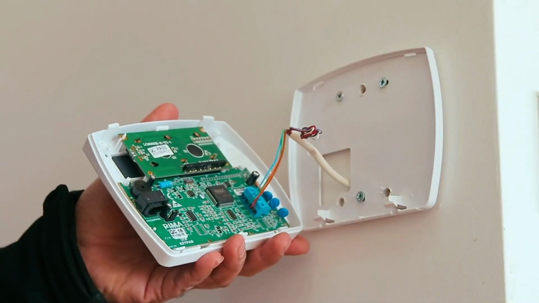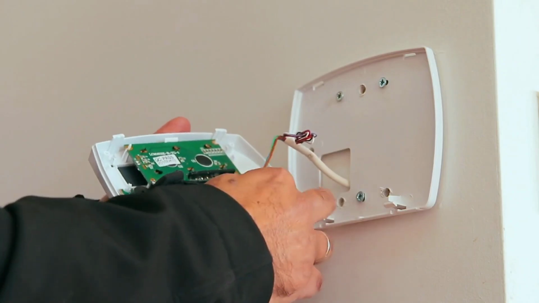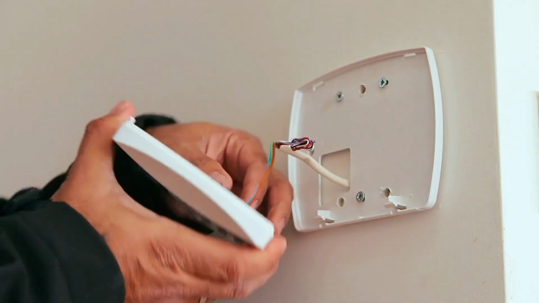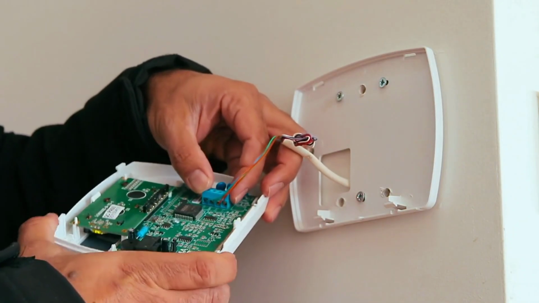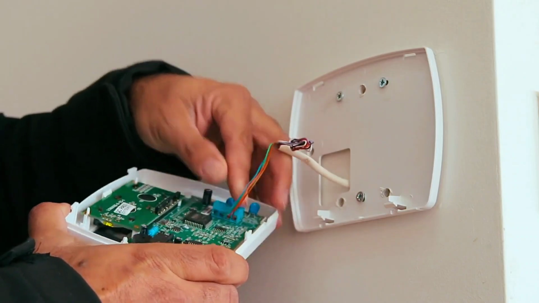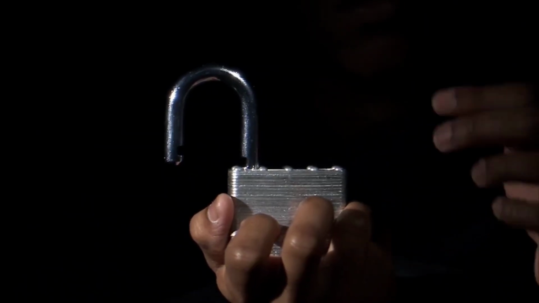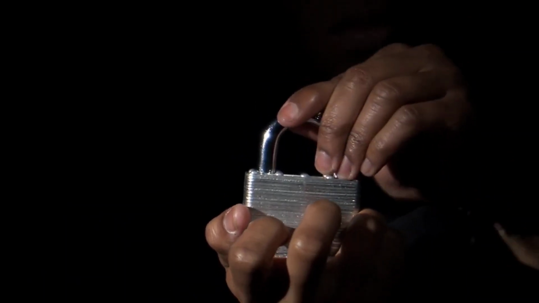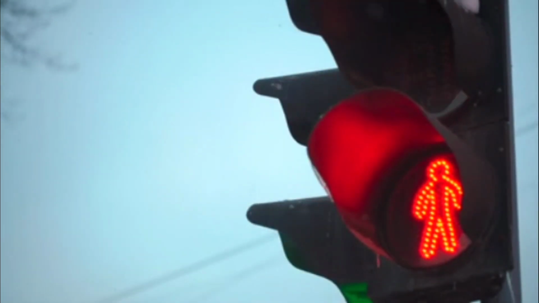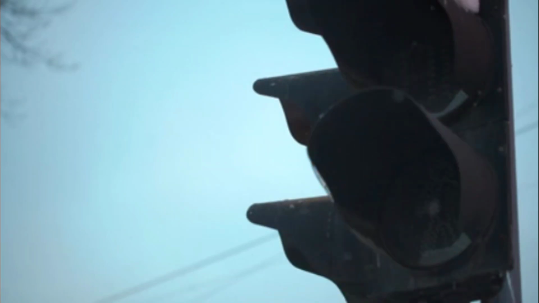Sixth is detectors. These are electrical or mechanical devices which prevent a signal being taken off unless the points which the signals protect are correctly set. In the case of facing points, detectors also ensure the points are locked. Detectors also prevent the points from being worked until the signal has been put back to on.